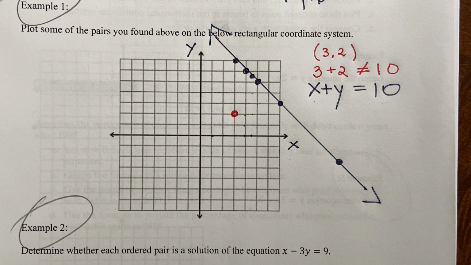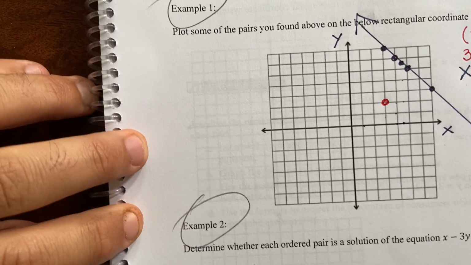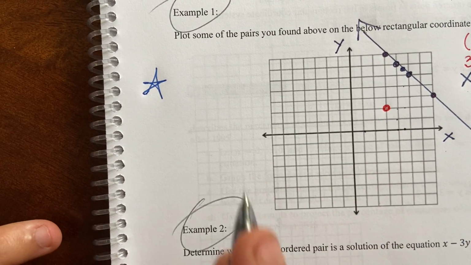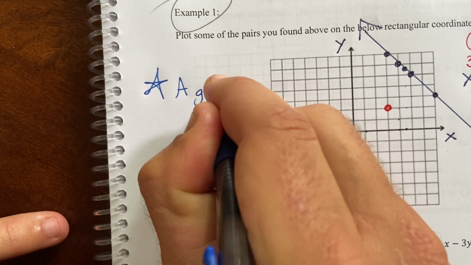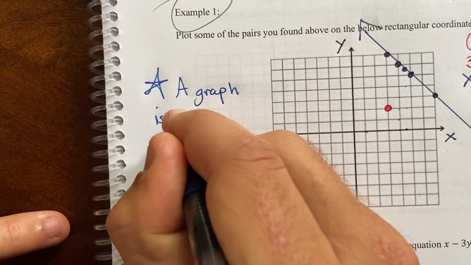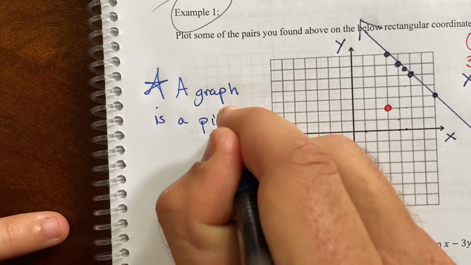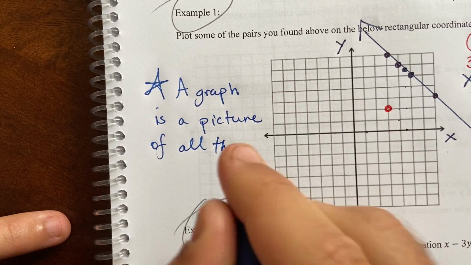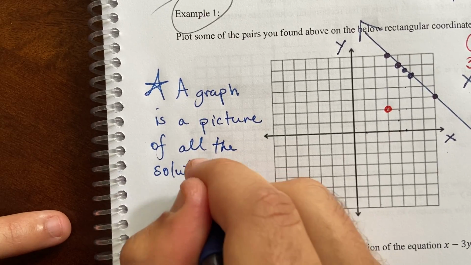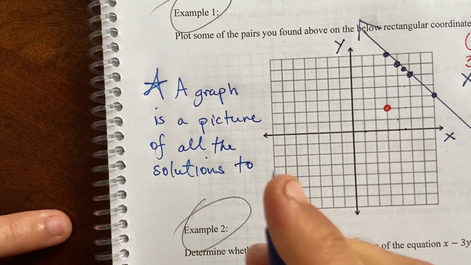So hopefully that helps. When you're graphing, you're making a picture of solutions. So maybe I'll just make a statement over here. A graph is a picture of all the solutions to an equation.